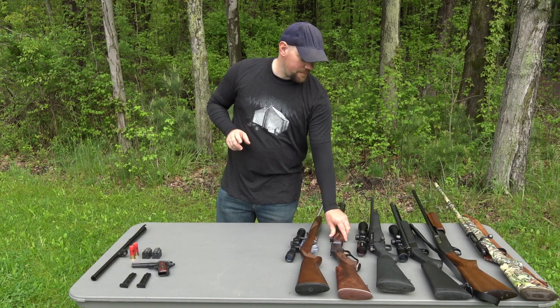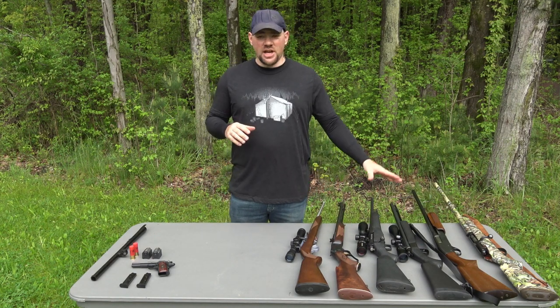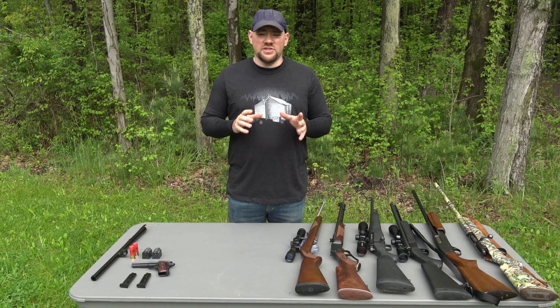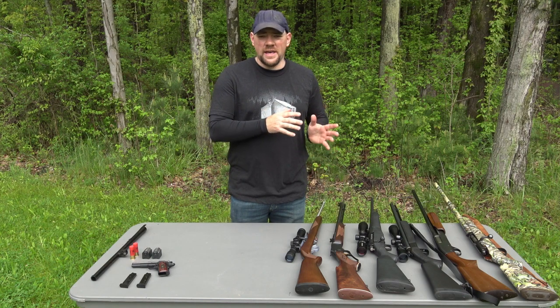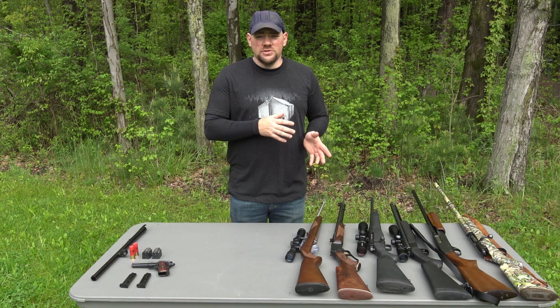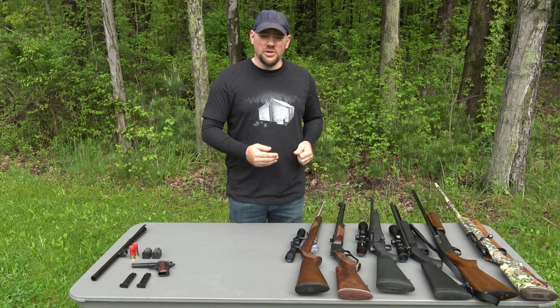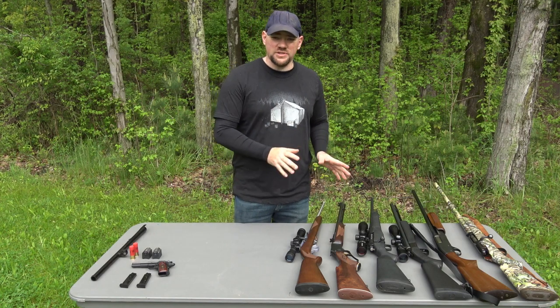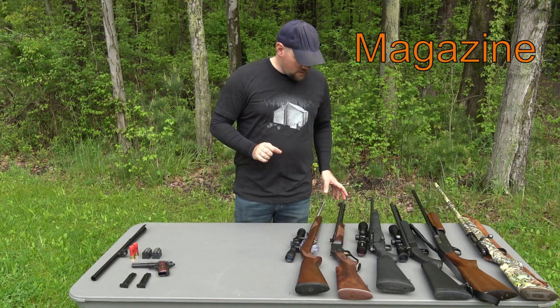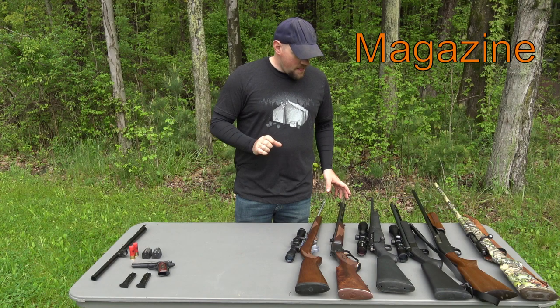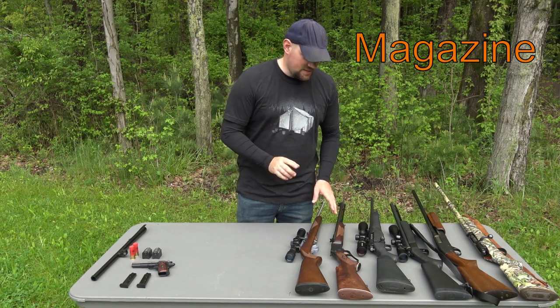Also, most rifles and shotguns and pistols have some way to hold additional ammunition. So it's not just the one being ready to be fired, there's a couple waiting that can be used to be fired. Now the device that holds the ammo is called the magazine. And there's two types of magazines.